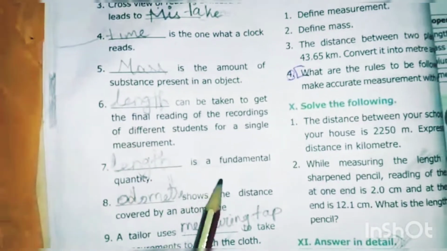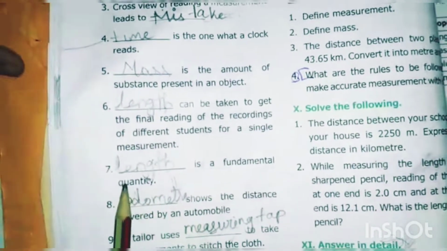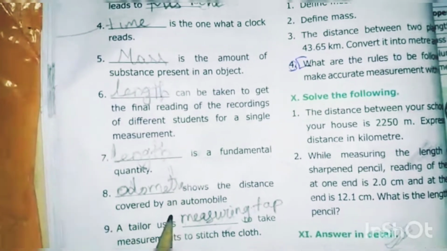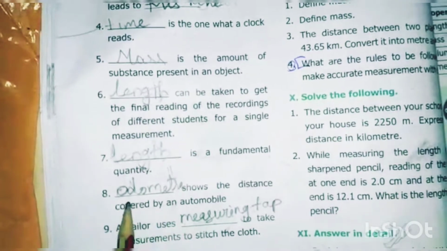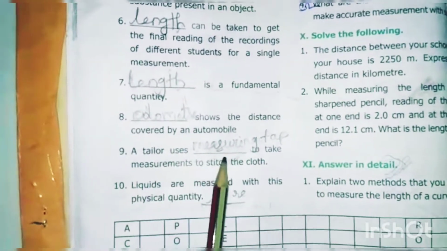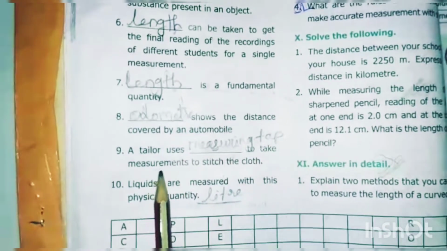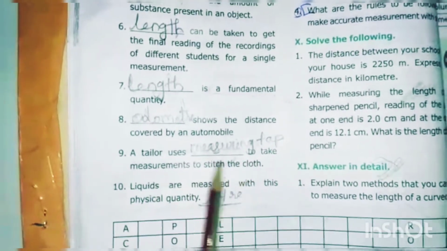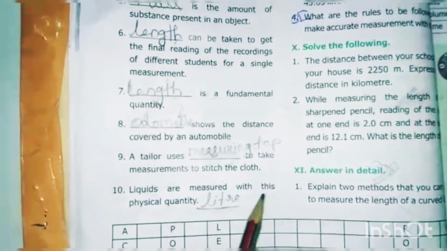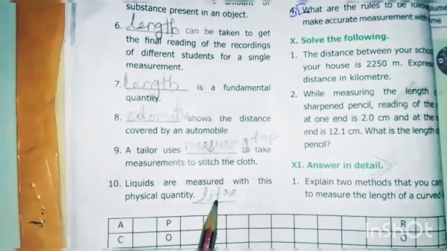Dash can be taken to get the final reading of the recordings of different students for a single measurement. Length. Dash is the fundamental quantity. Length. Dash shows the distance covered by an automobile. Odometer. A tailor uses dash to take measurements to stitch the cloth. Measuring tape. Okay. Liquid is measured with this physical quantity. Liter.